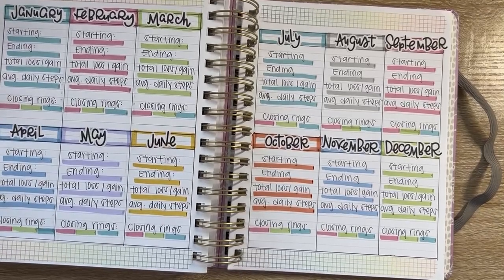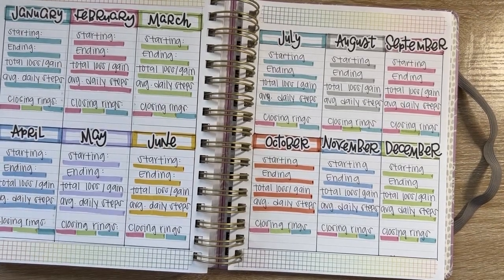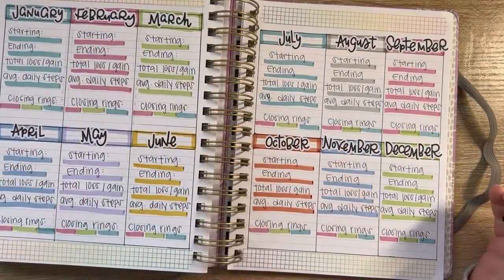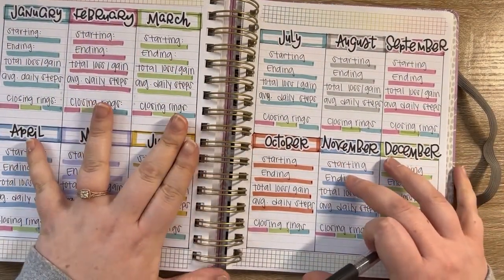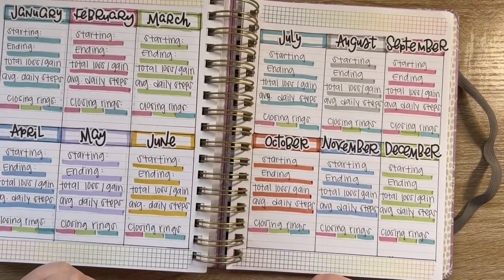And so I really like how this turned out. It was really fun to make, and I love all the color, and I cannot wait to see my progress throughout the whole year. I figured I would do something like this instead of what I normally do, which is I draw a bunch of boxes and make a weight loss tracker that way, and then as I'm losing weight, I color in the boxes.